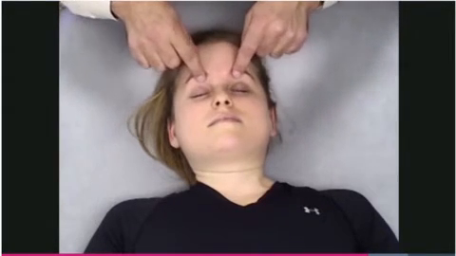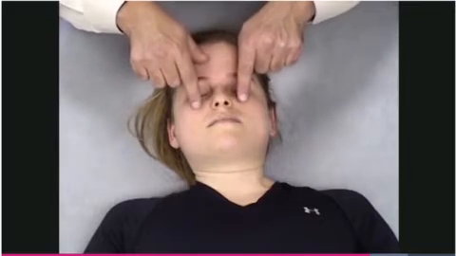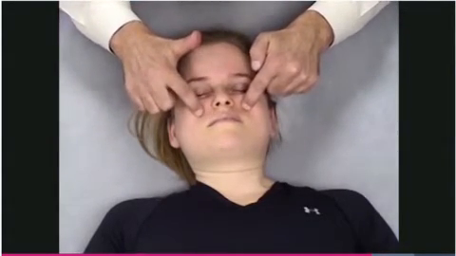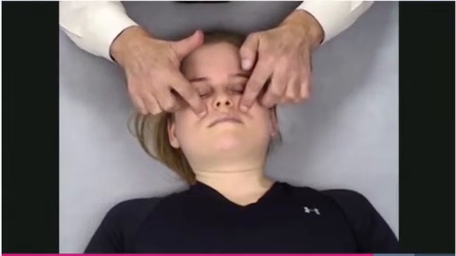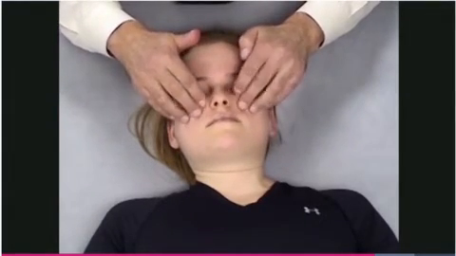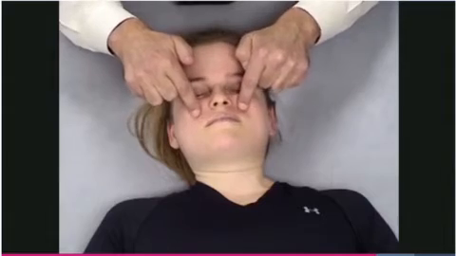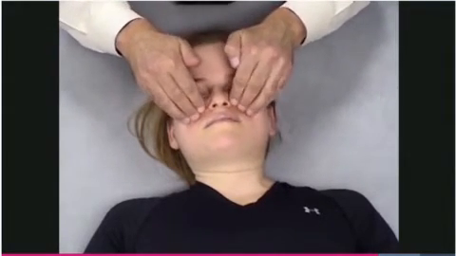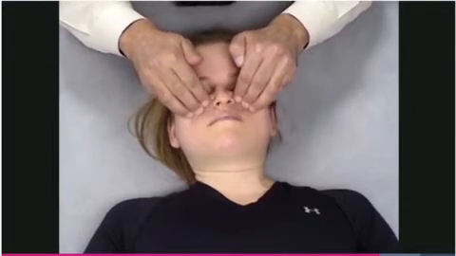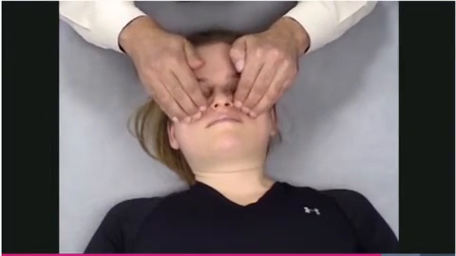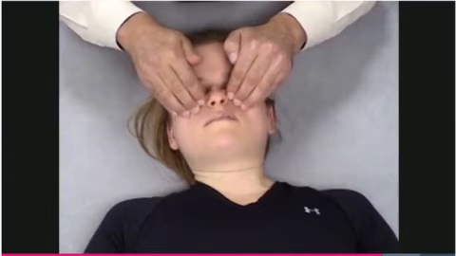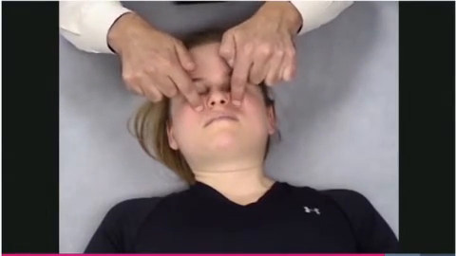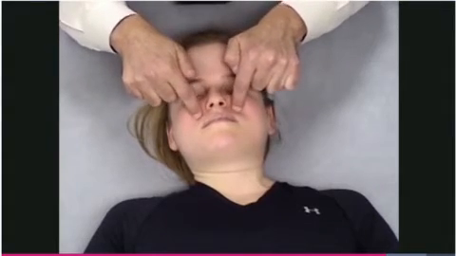Drawing a straight line down, if we come straight down from that supraorbital foramen, you'll find the infraorbital foramen where the maxillary division of the trigeminal nerve exits. And again, we can just use one finger, or we can place one finger on and the other fingers on either side to get more contact, to add clockwise or counterclockwise circles on the infraorbital foramen or the maxillary division of the trigeminal.